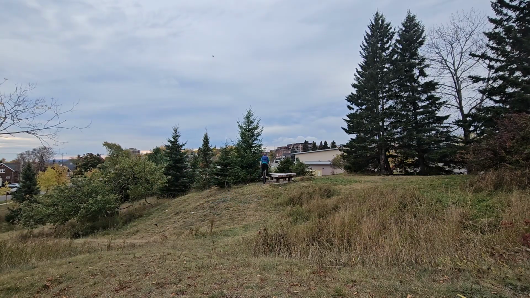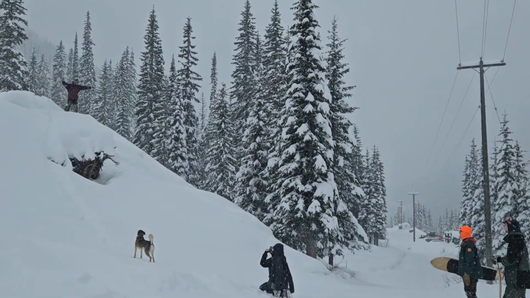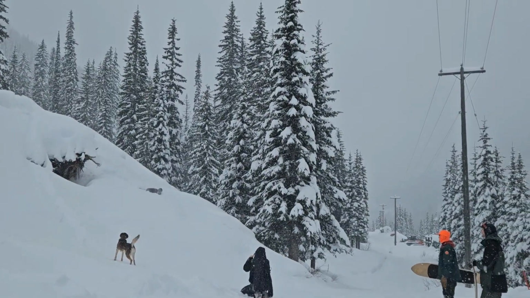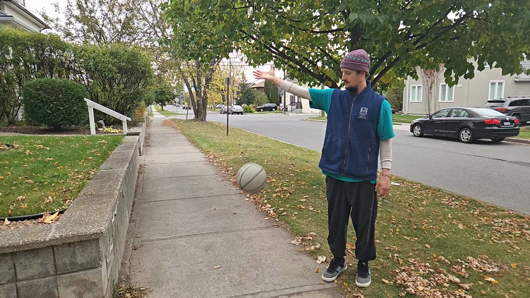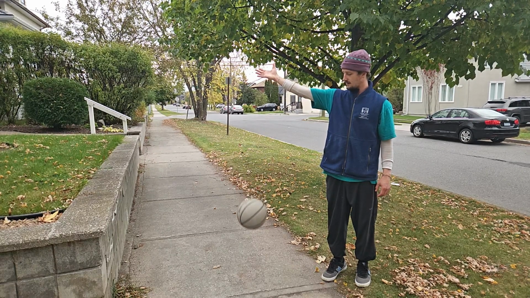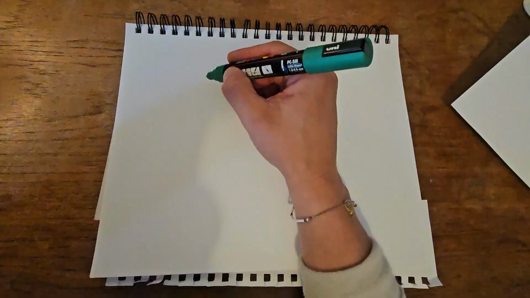The snowboarder's potential energy is transferred into kinetic energy as they slide downhill. And the basketball's potential energy is converted to kinetic energy as it's let go and falls to the ground.